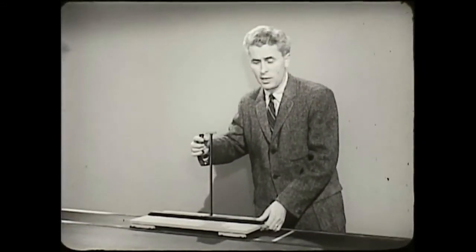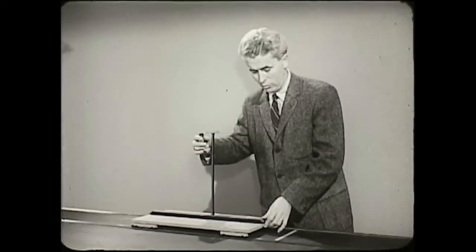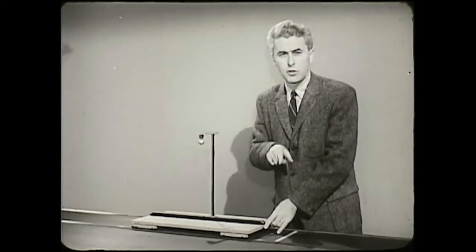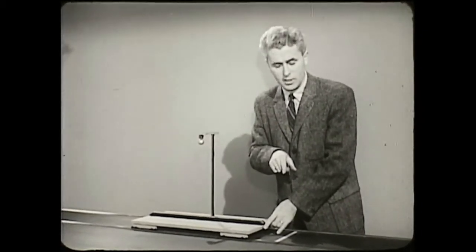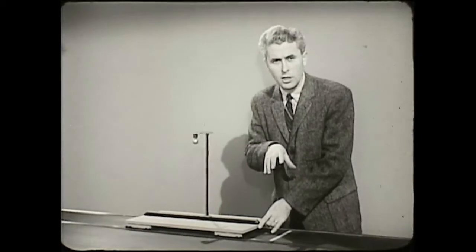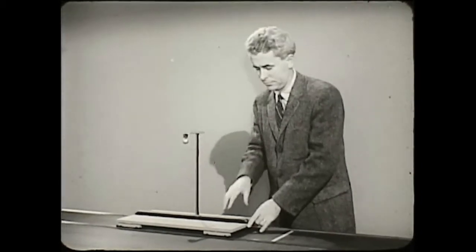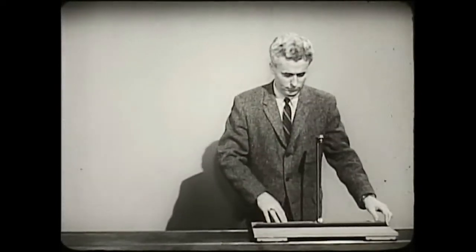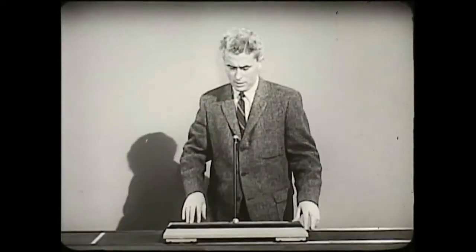I'm going to start the cart down at the end of the table so that by the time it gets to this point, I can be sure it's moving with a constant velocity. Now, I want you to watch right here so that you will see the ball falling. I think you can see that the ball landed in exactly the same position that it did when Dr. Hume did the experiment with the cart fixed.